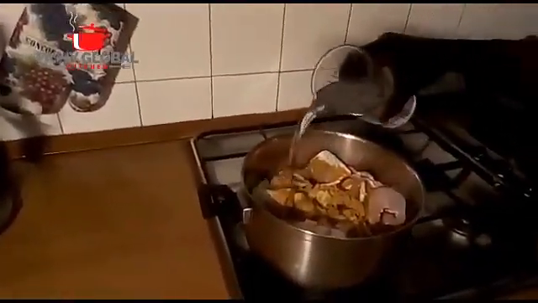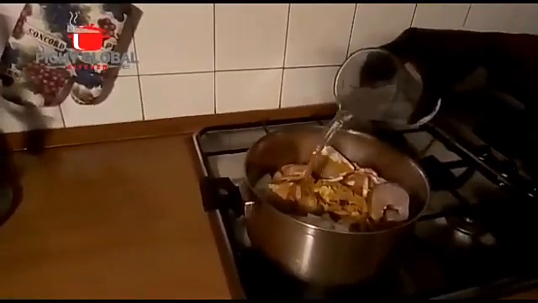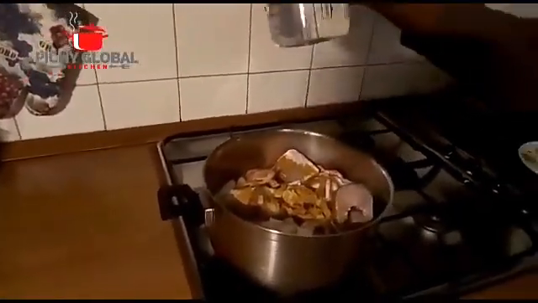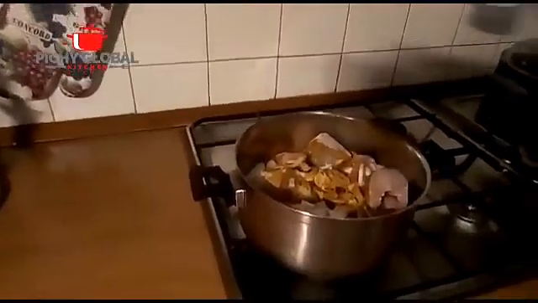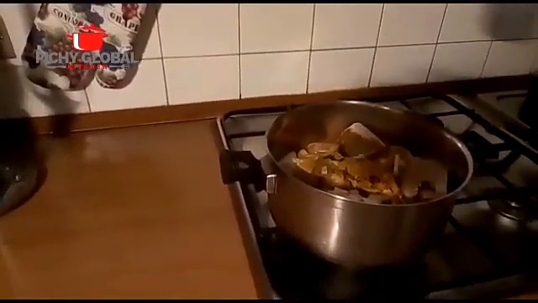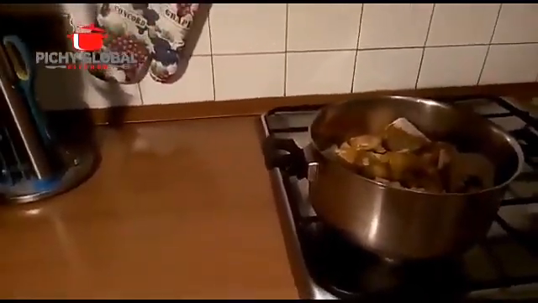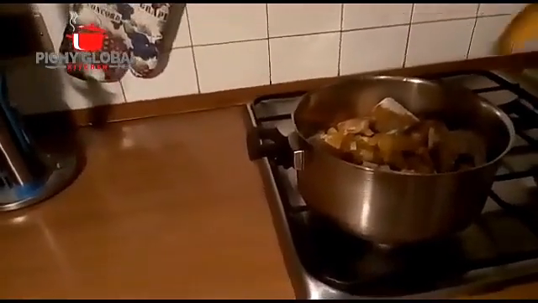Then I'll pour in just a little. This is 500 ml. I've put in how many already? 300. So I'm going to cover it.